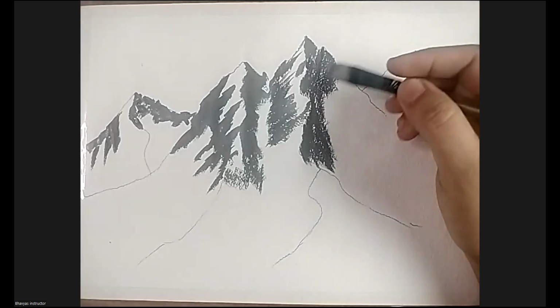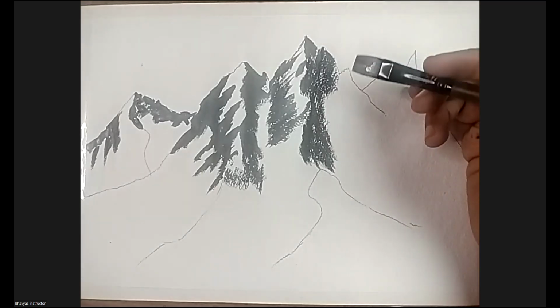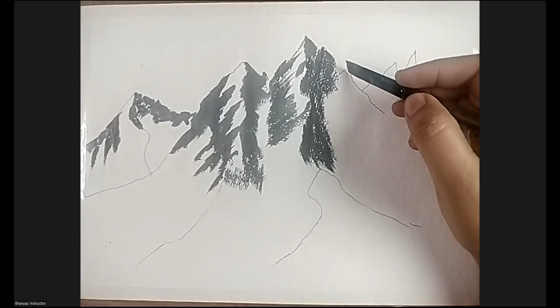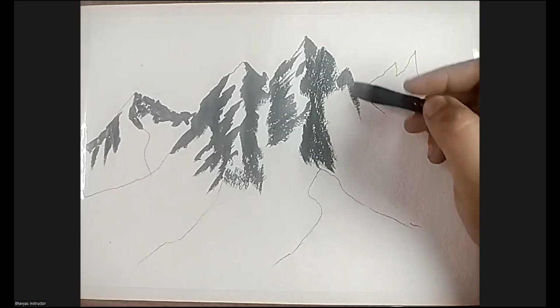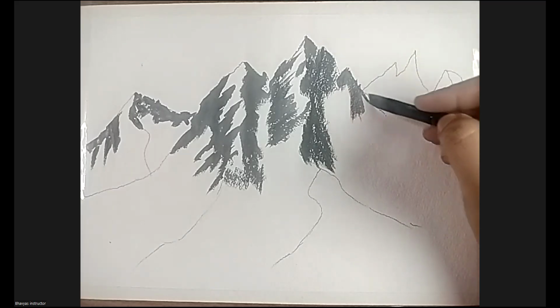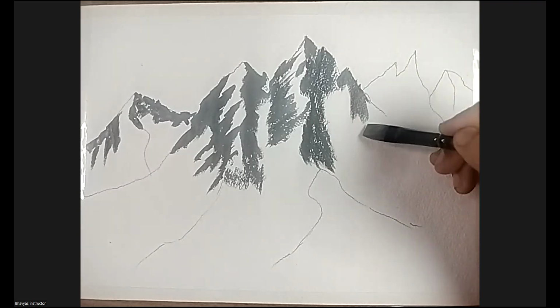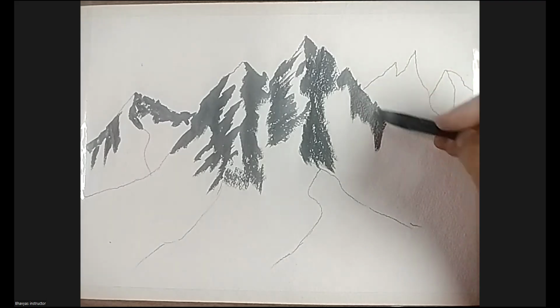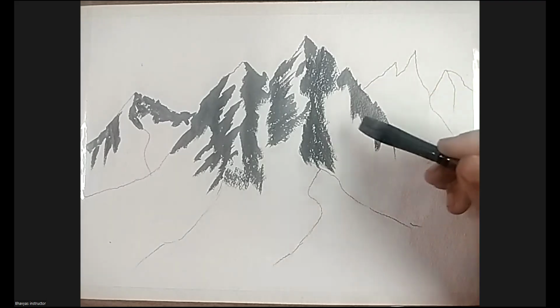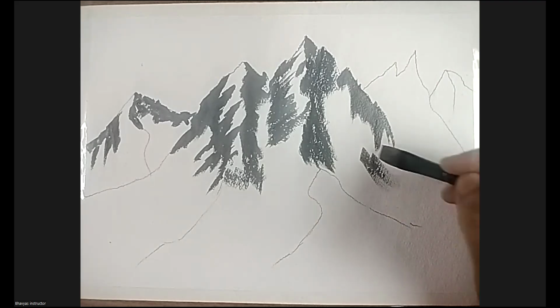So if you want to add any water to the paint, you can add. But remember, don't add too much water so that it will flow like watercolors. Okay. Don't do like that. Add limited water, where the paint will move freely like this.